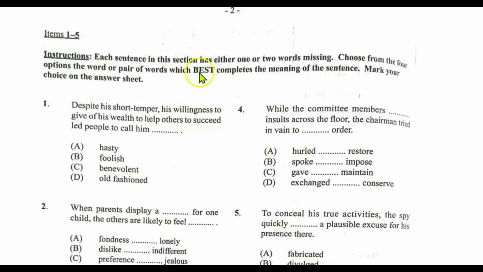So we're going to choose from the options that we have a word or a pair of words which best completes the meaning of the sentence. So it suggests to us that there may be other words that may apply to complete the sentences, but one of them or one pair of them may be the best pair. So it says make your choice on the answer sheet. So let's go through number 1.